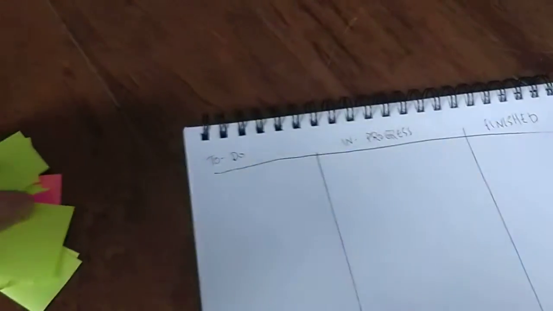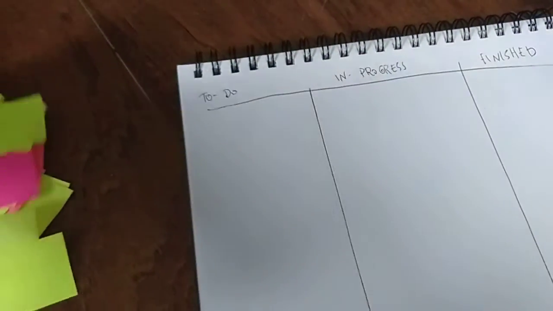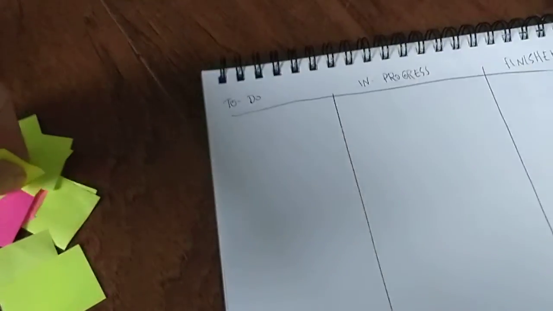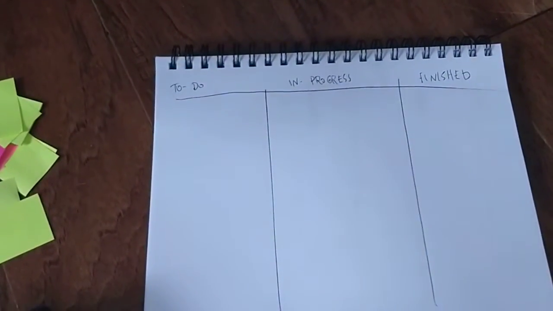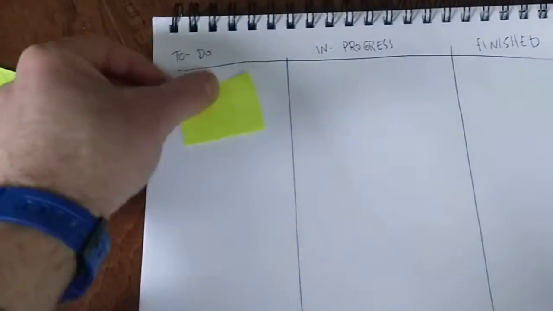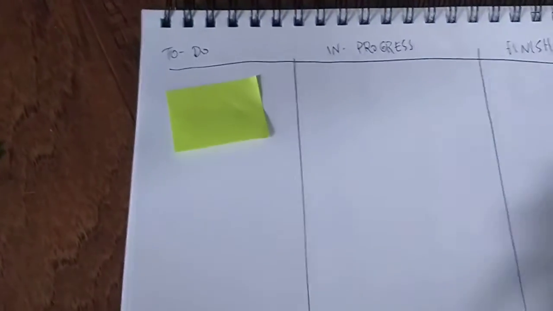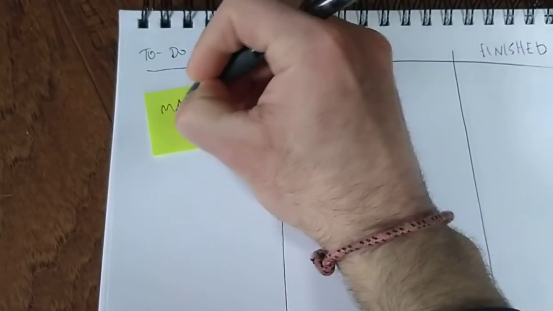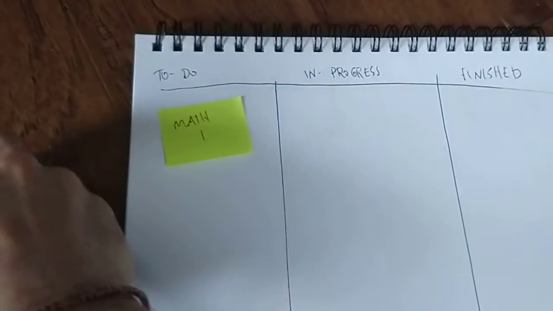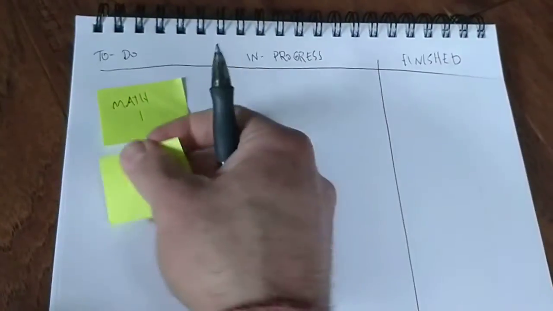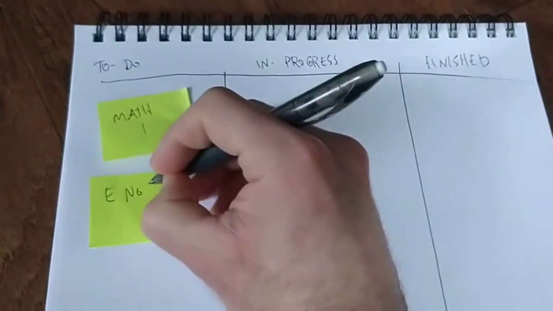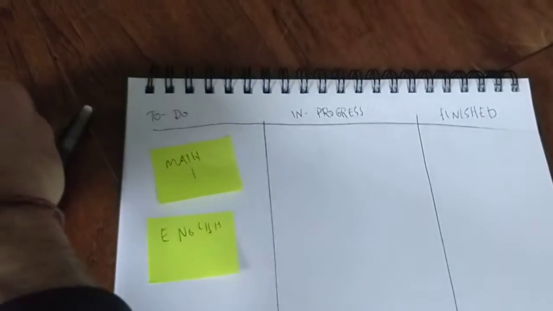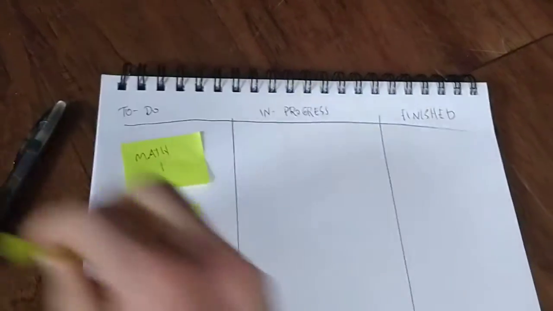So another thing you can do is, if you have Post-its, or you can use masking tape, anything really. You make a sheet of paper like this, have it be to do, in progress, finished. And then here's what you do. In the to do column, you just put everything you have to do. So math 1, right? English 1. And you would put the specific assignments here. And you just keep putting Post-its on here until you get most of the work or all of the work.